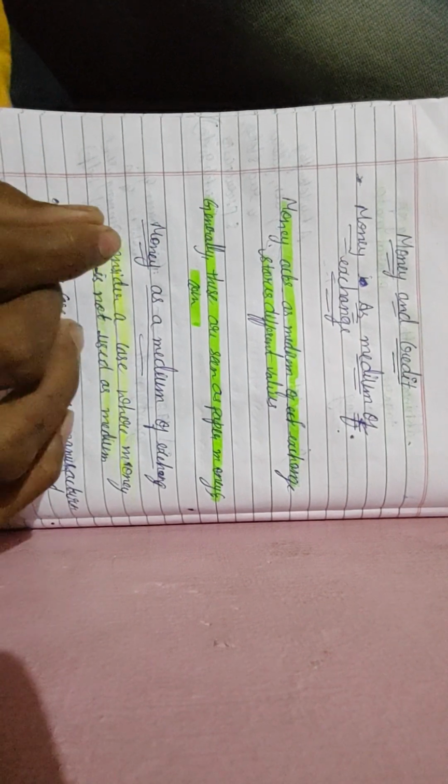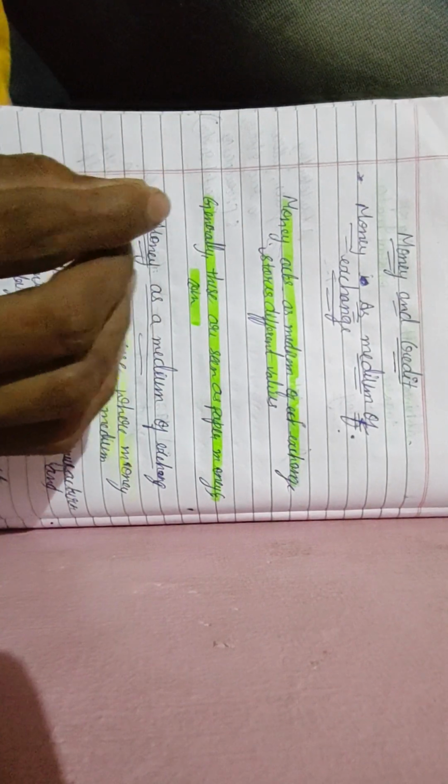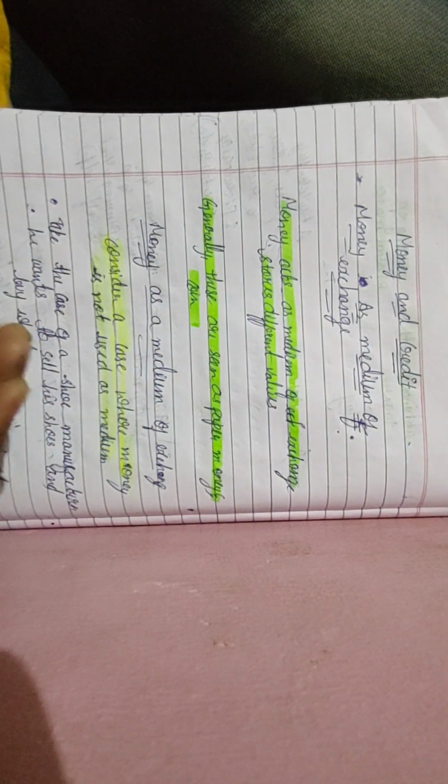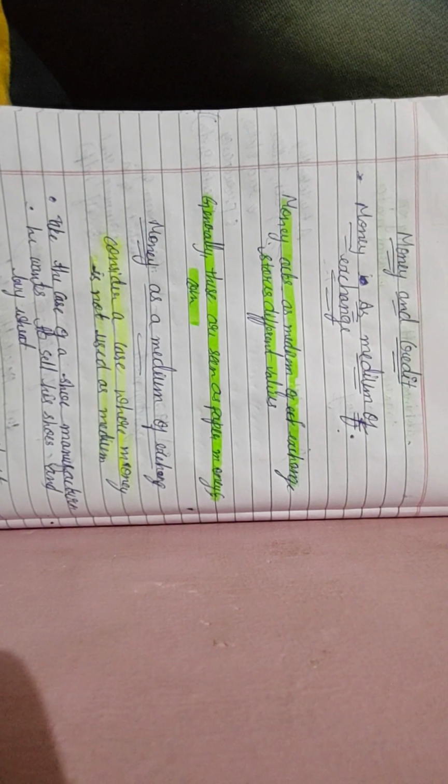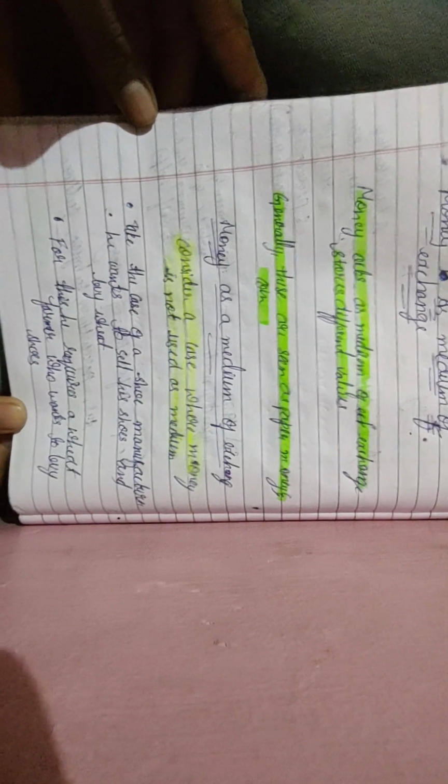Money doesn't have value by itself. Paper doesn't have the value. Everyone sees money in the form of paper and coins, but I will say paper doesn't have the value. For what it has the value, I will say further. So money acts as a medium of exchange.